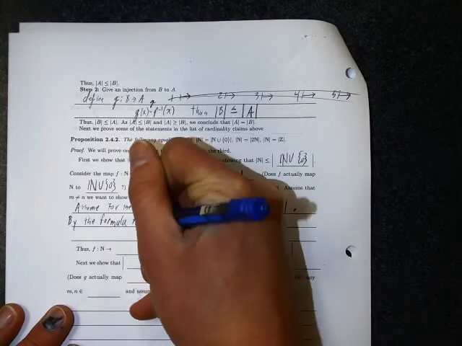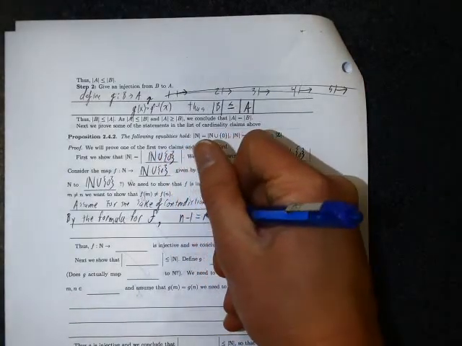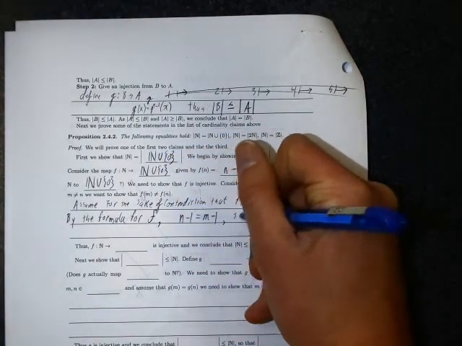Well, do I have a formula for f? So I can use that formula, right? What is f of n minus 1? It is equal to n minus 1. So n equals m, which is a contradiction.